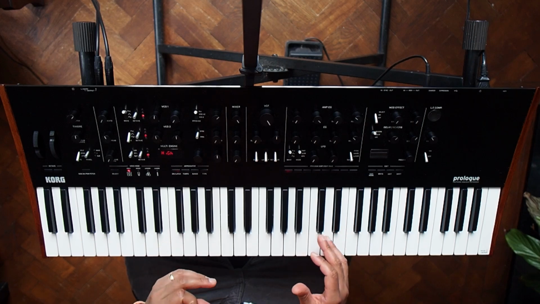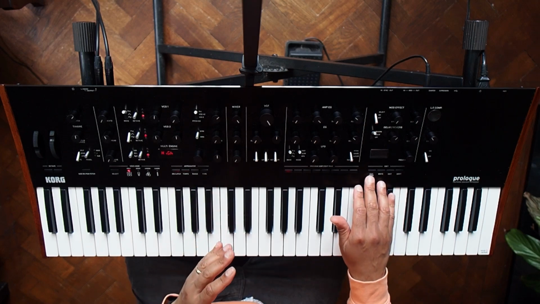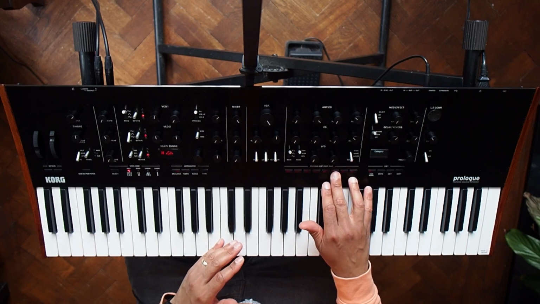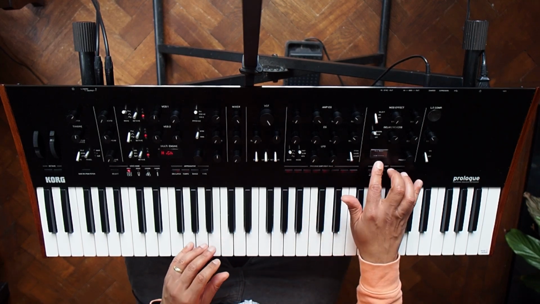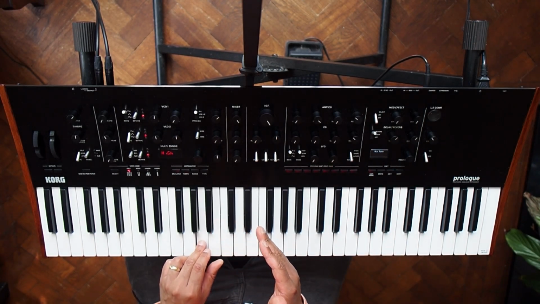So hopefully you can hear there's some potential there if you play around with it. Another feature that's worth checking out is that in the menu you can tweak both the rate of the arpeggiator. So at the moment it's going at 16th notes at 600 BPM.